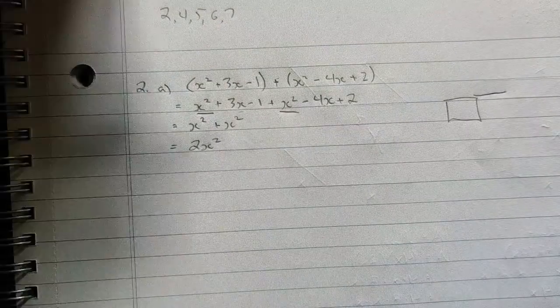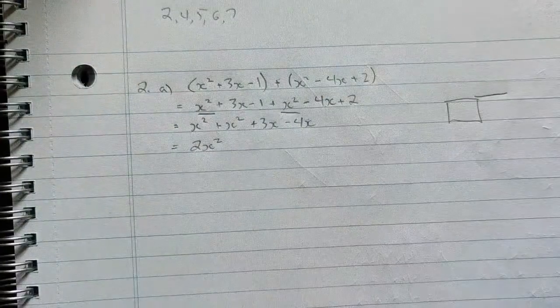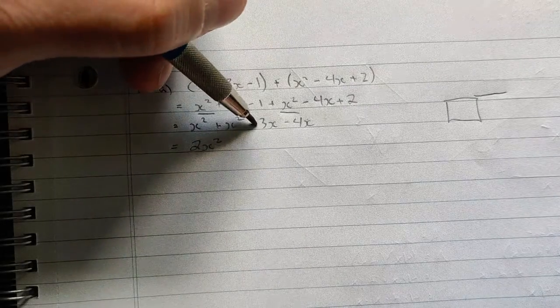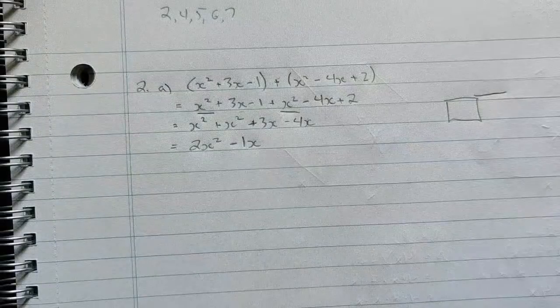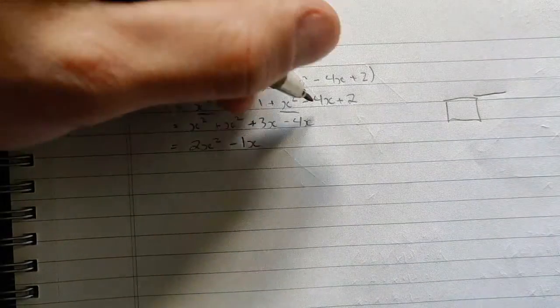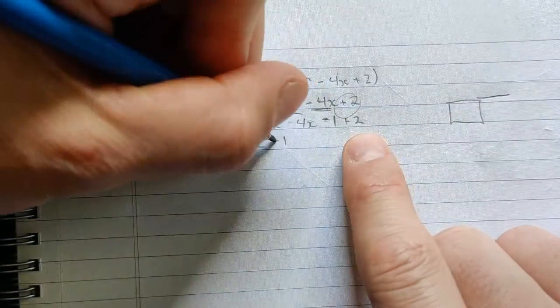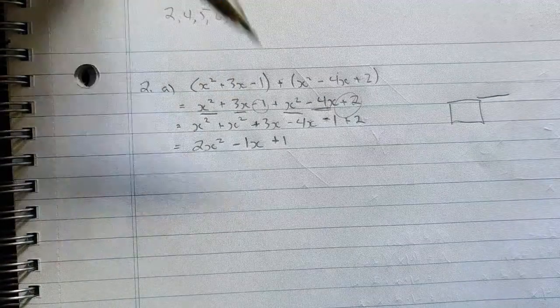and we'll get 2x squared when we do those. The next part here, we've got a plus 3x and a minus 4x. Those are like, because again, x would represent the length of a line. So we have a plus 3 and a minus 4. That's going to give us a negative 1, so negative 1x. And then finally, we've used up those. We have the minus 1 and the plus 2. Negative 1 plus 2 is going to give us a positive 1. So that would simplify down to 2x squared minus 1x plus 1.